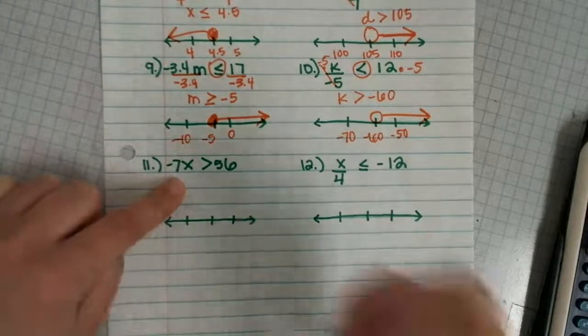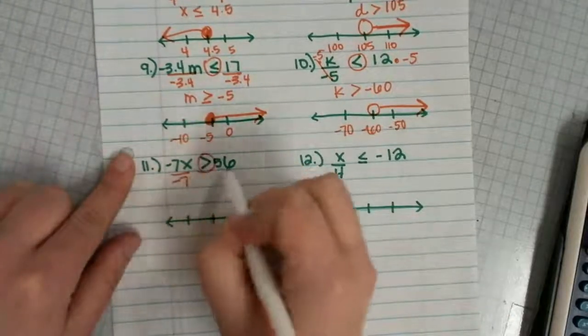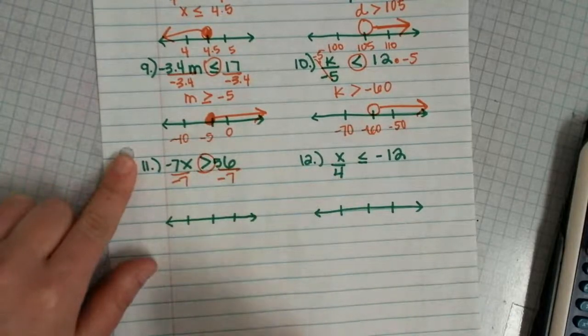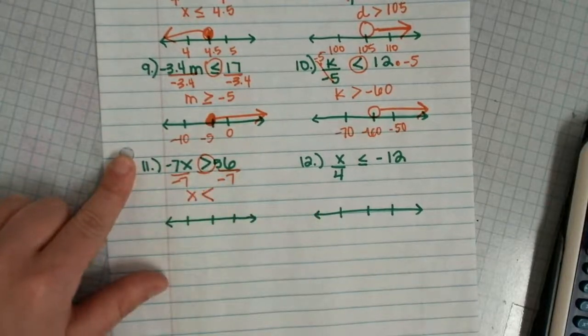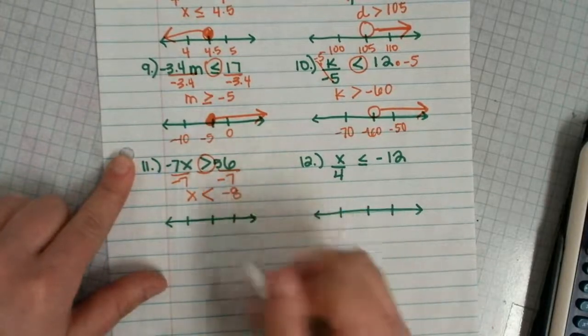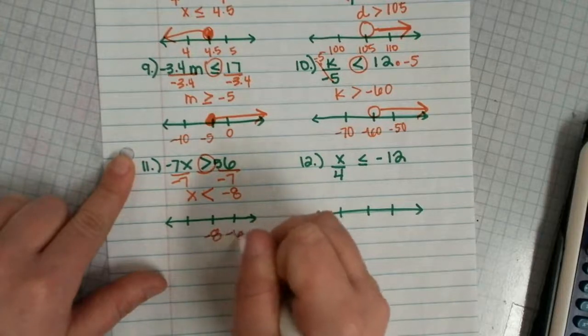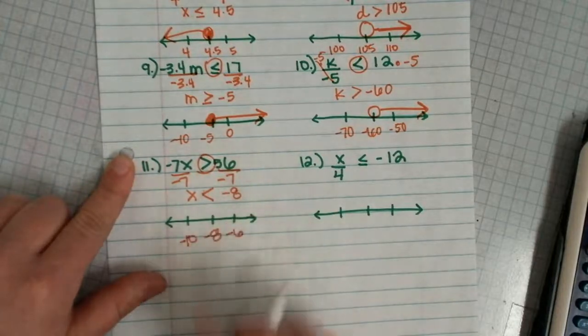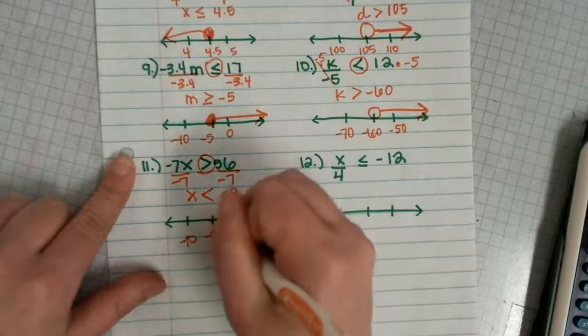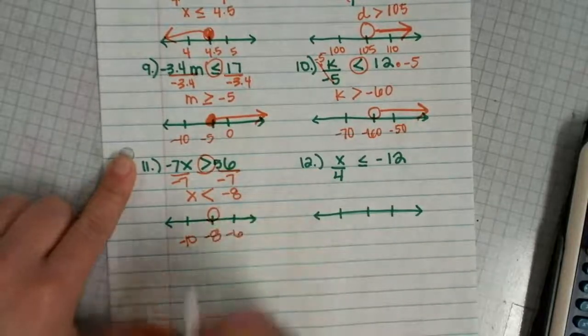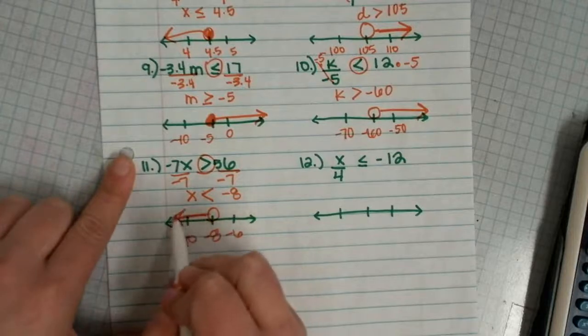Also a negative, dividing by a negative, x, I'm going to flip it, and this will be negative 8. So negative 8, negative 6. X is less than, so I'm not going to include 8 as a solution, and I'm going to go to the left.